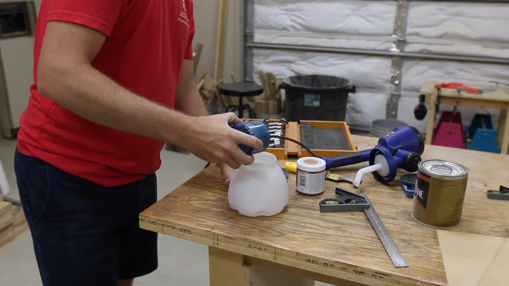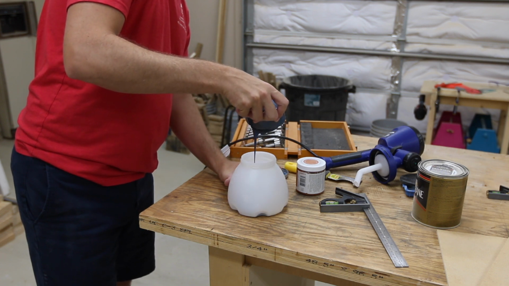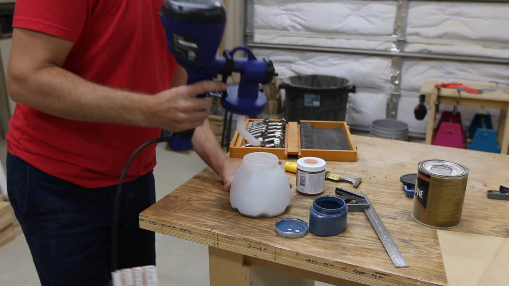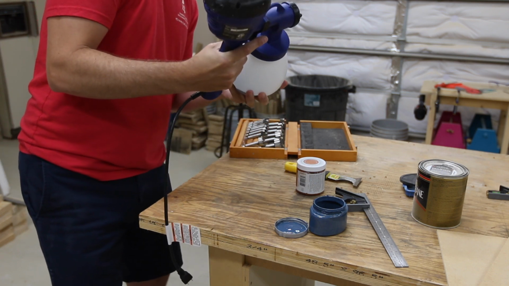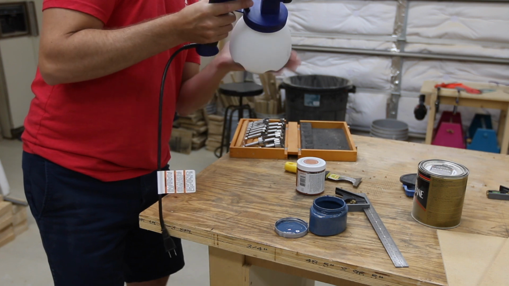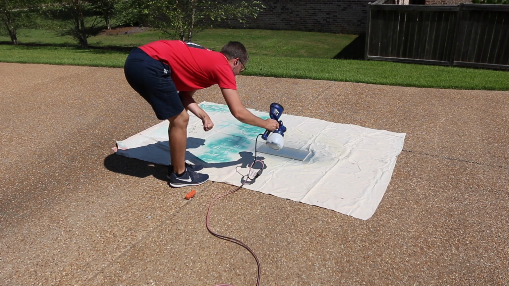Then it was time to move on to the paint. I'm using my HomeRite Super Finish Max sprayer here, and you can actually put full strength paint in this. This is just latex paint, but I did not have to thin it at all. I just put paint into the hopper and then sprayed a couple of coats on this MDF that I had already prepared.